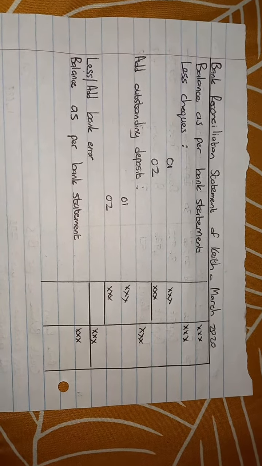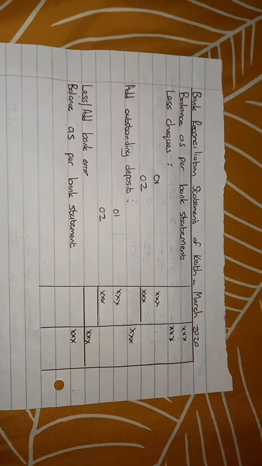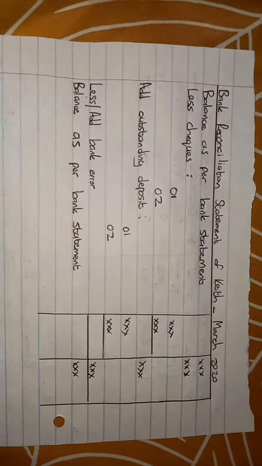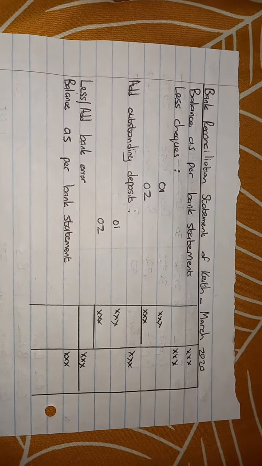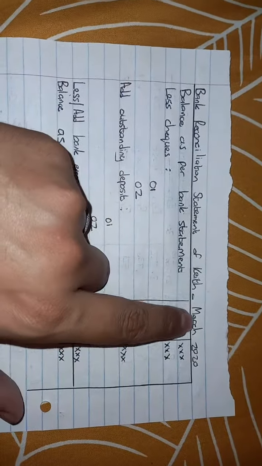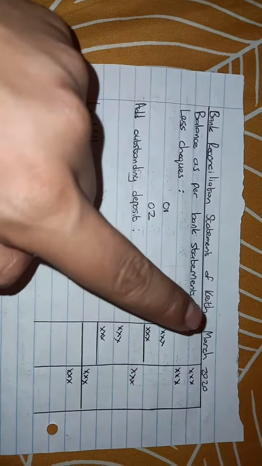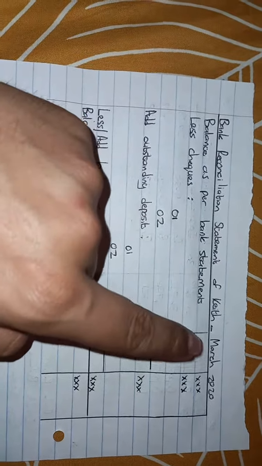Okay, so the bank reconciliation statement. The purpose of the bank reconciliation statement is to fix any errors which might have been made in the bank statement for the previous month. Usually you'd say what month it is for, with the year on top. So that's why I labeled this bank reconciliation statement of Keith, dash, March 2020.